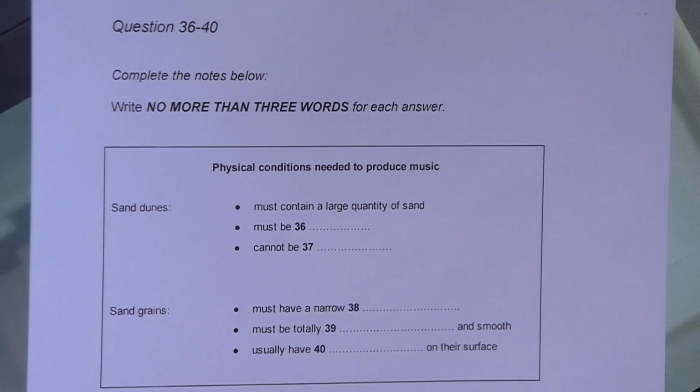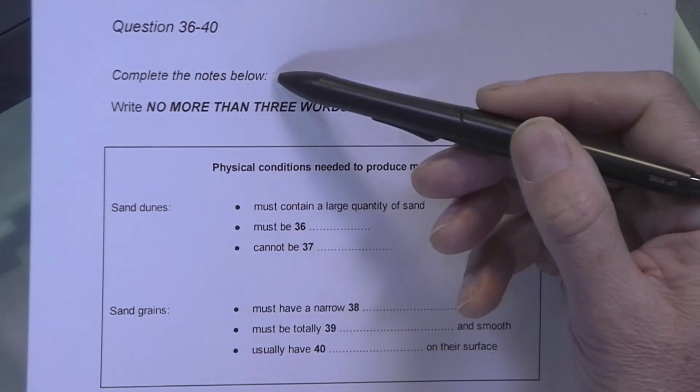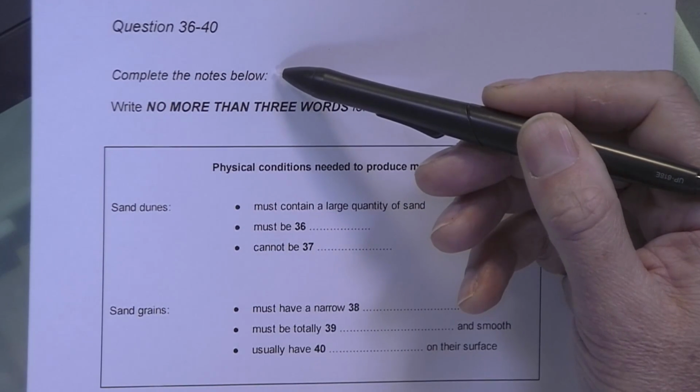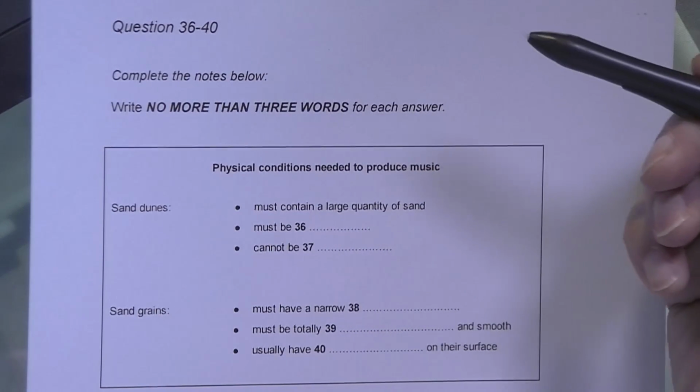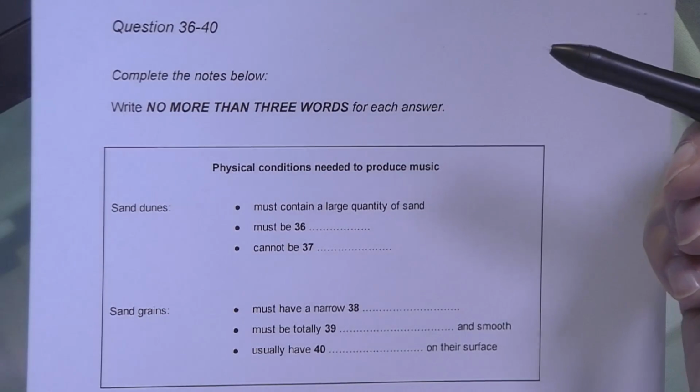First, notice the instructions here. Complete the notes below. And also the part which tells you how many words you need to write in each gap, here.